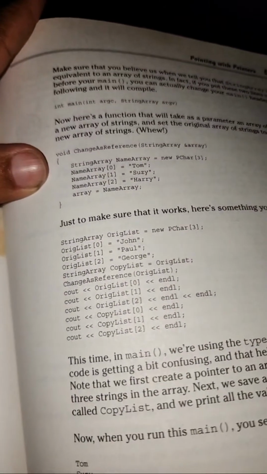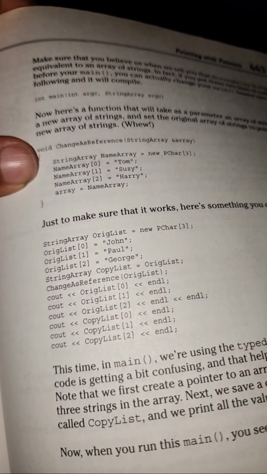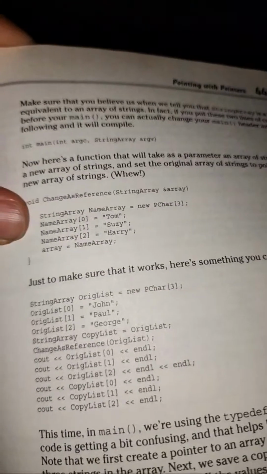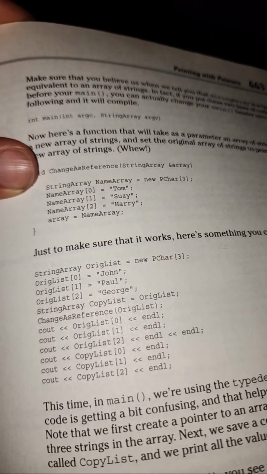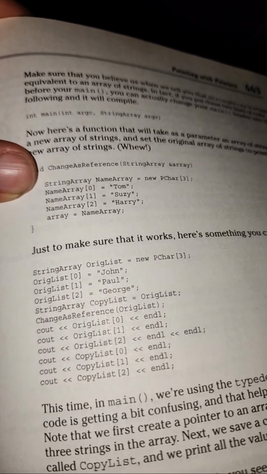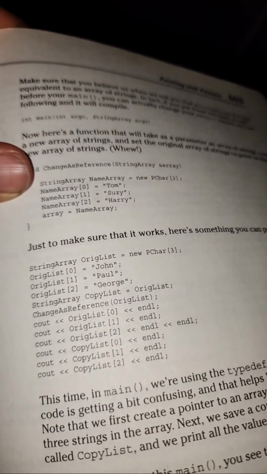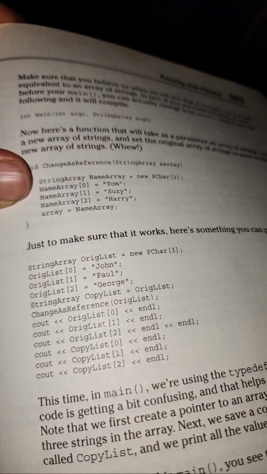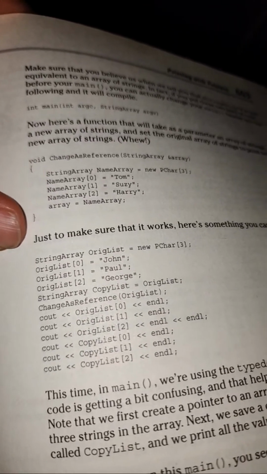Void change, as reference string array ampersand array. So it's taking the reference of array. String array name array equals new pchar size 3. Name array 0 equals Tom. Name array 1 equals Susie. Name array 2 equals Harry. Array equals name array.